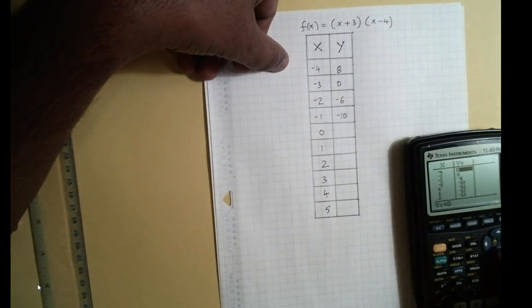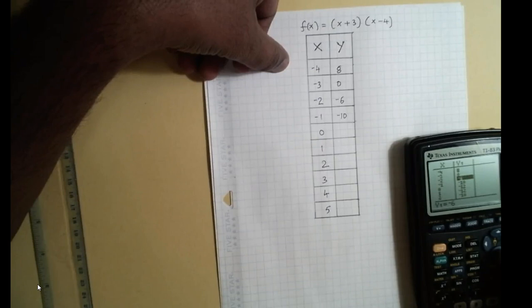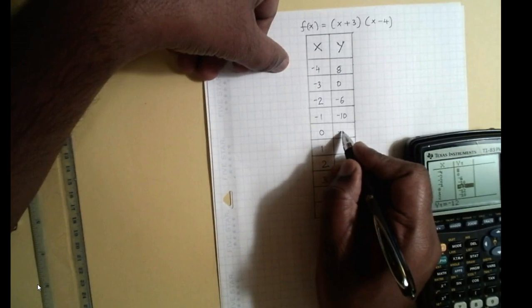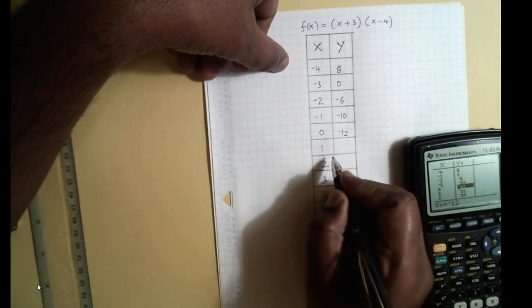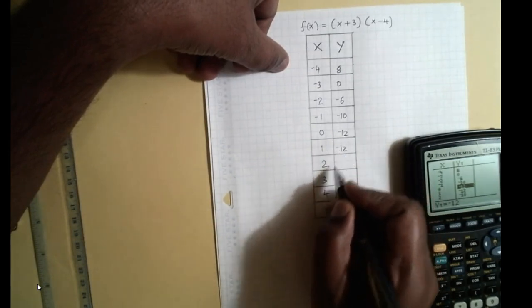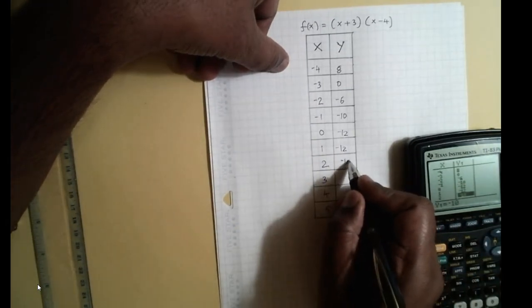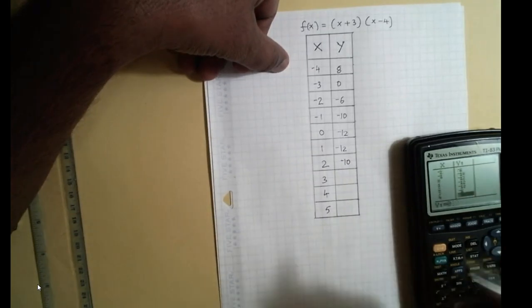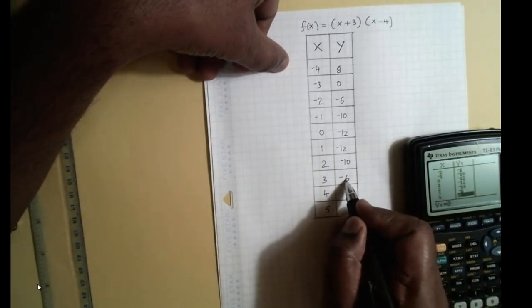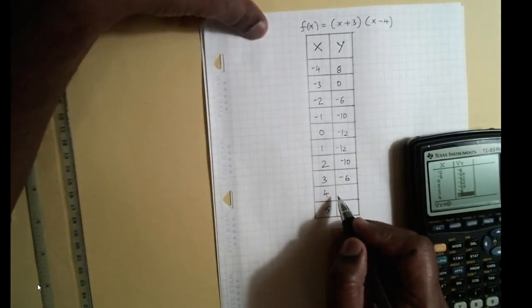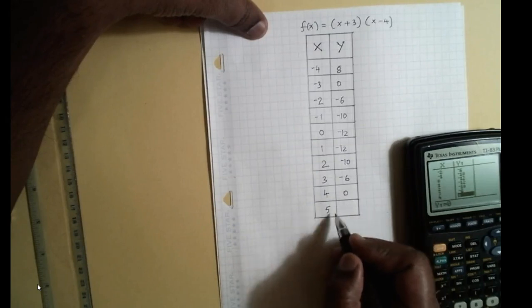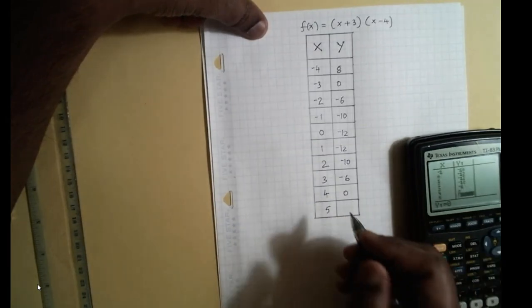-10. We have already seen that in the graph on the other graph calculator also, right? So -10, then -12 for 0, again -12 for 1, then for 2 it is -10, then -6, and for 4 it is 0, and for 5 it is 8.